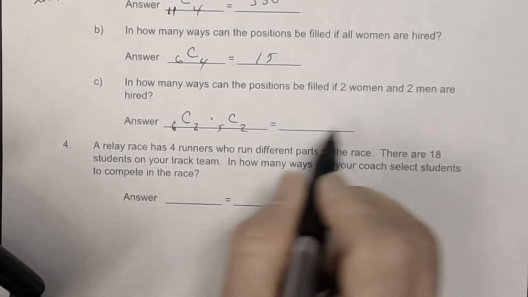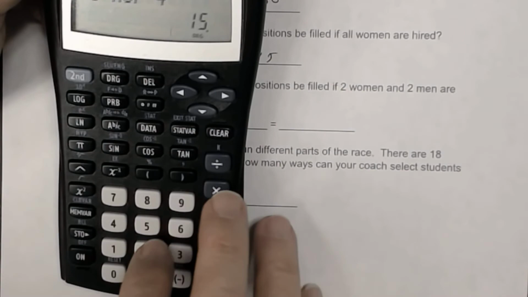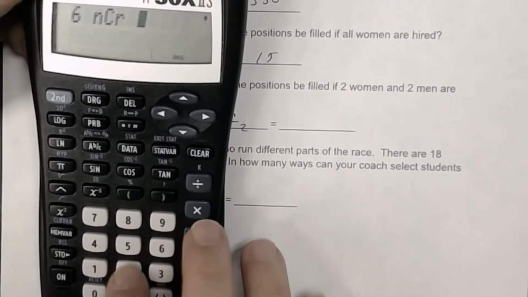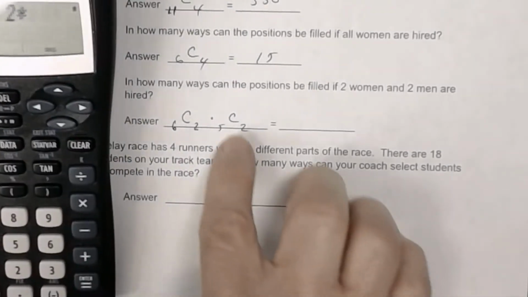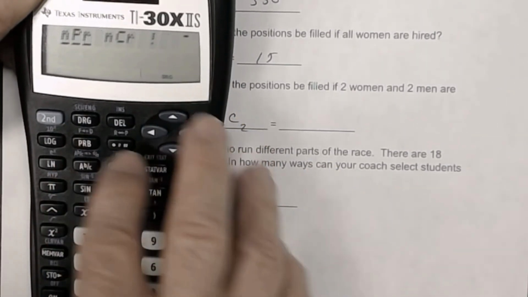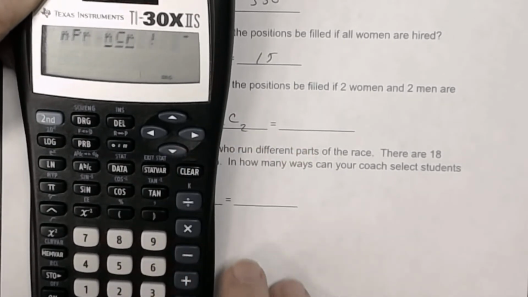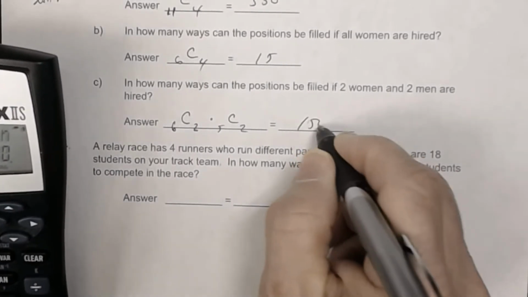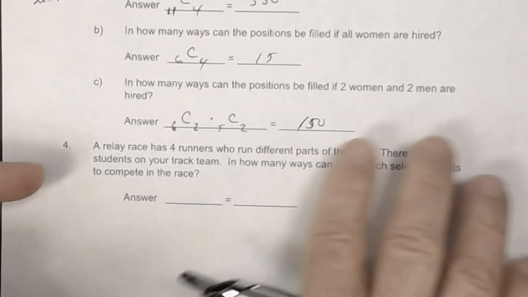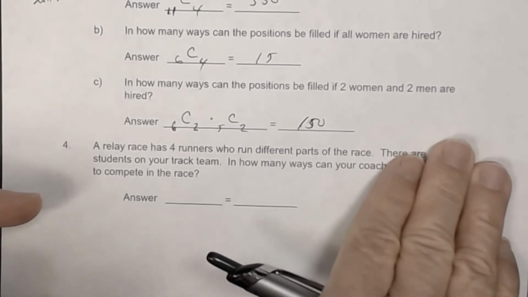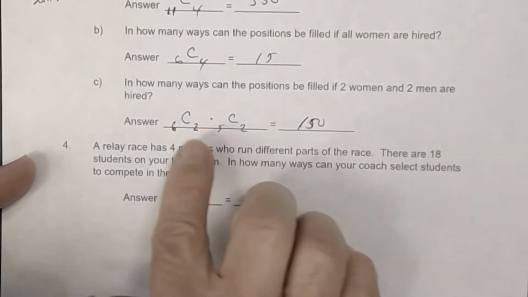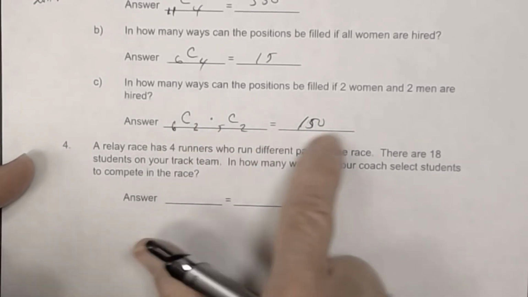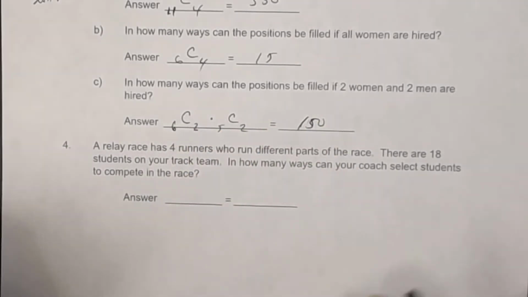So it's going to be combination: 6 combination 2 times 5 combination 2 equals 150. So if you made a list and picked 2 from the 6 and then 2 from the 5, that list would include 150 lists.